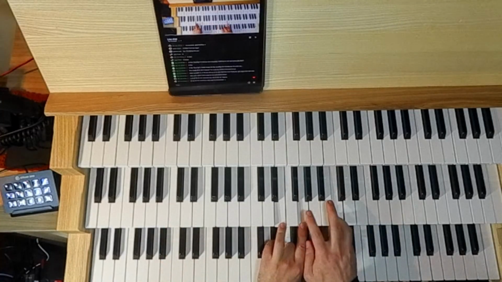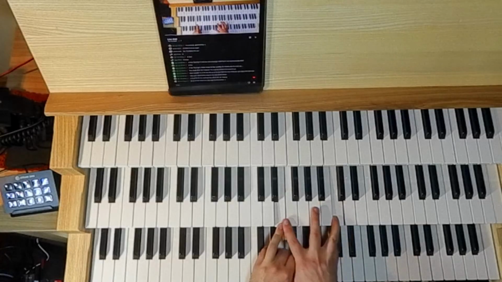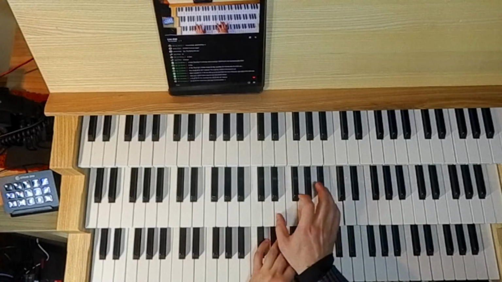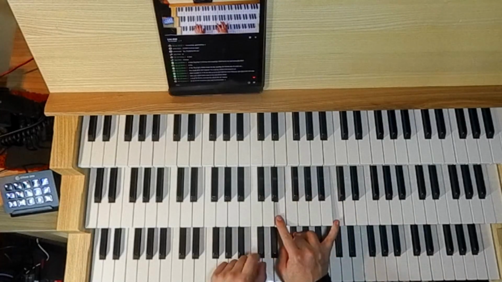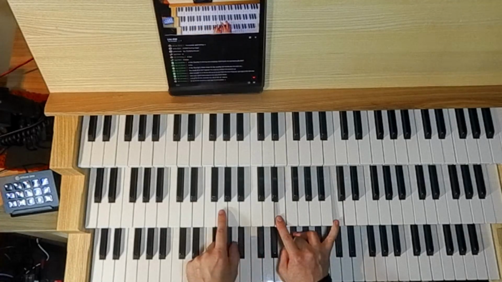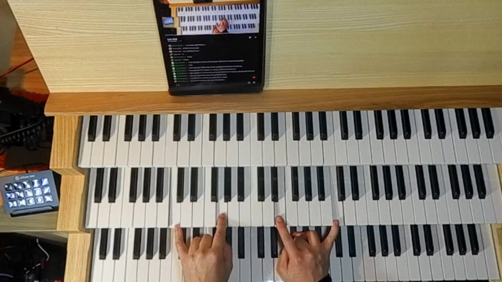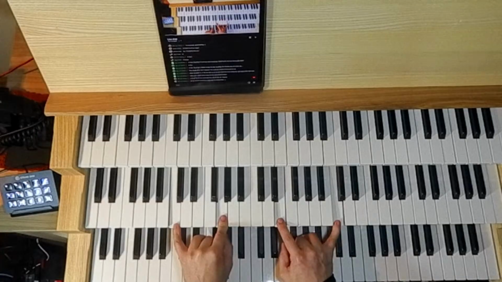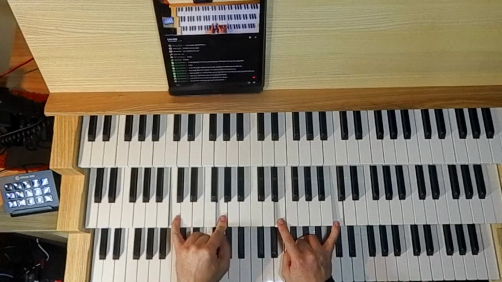So instead of playing G here, we play in the alto E, right? And in the tenor we don't play C, but play G, and bass is here. That's melodic position number one in open position, where the root is in the melody.